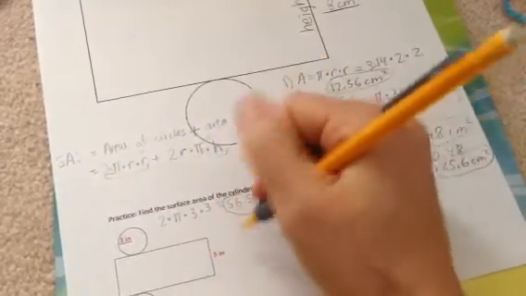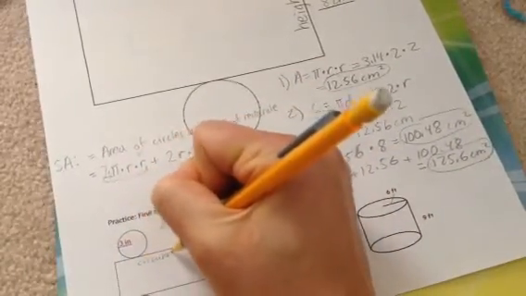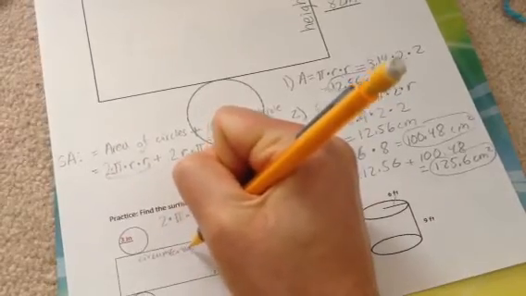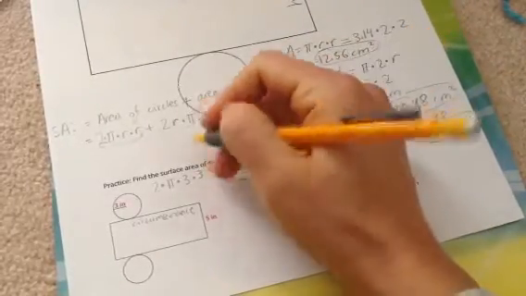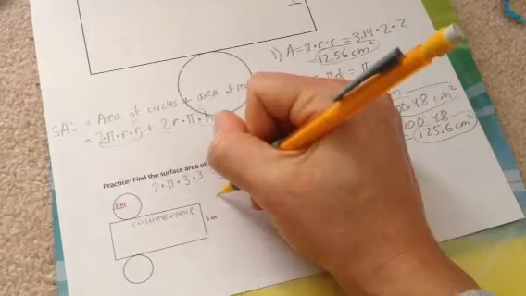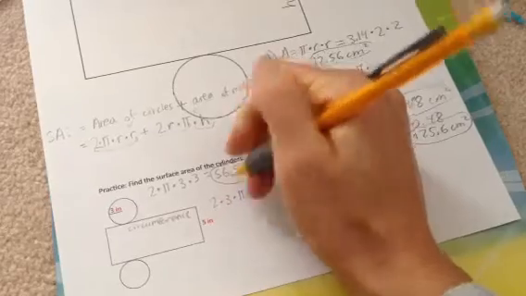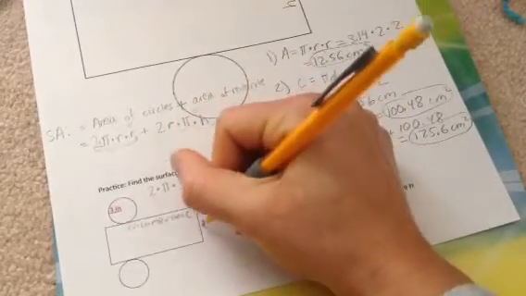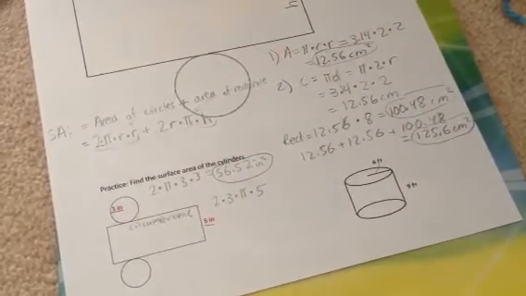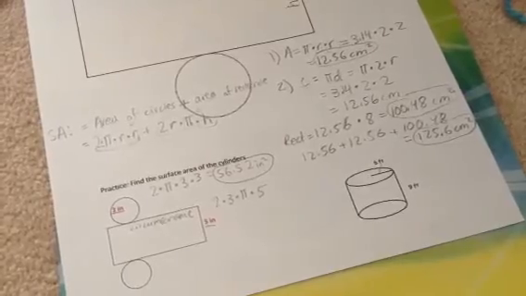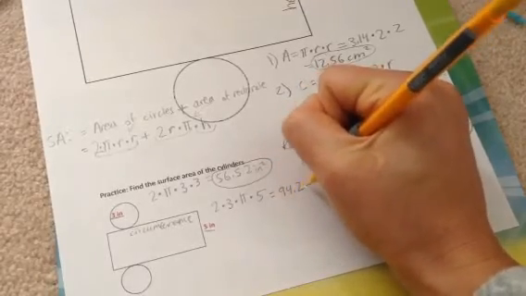Now the second part is to do the area of the rectangle. So we need the circumference times the height. So we have the circumference 2 pi r times h, so 2 times the radius times pi, 3.14, times 5, which is the height. So 2 times 3 times 3.14 times 5 is going to give me 94.2 inches squared.